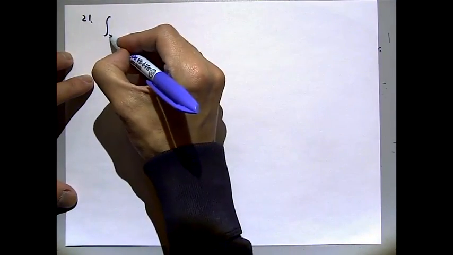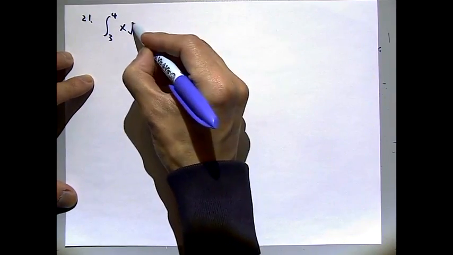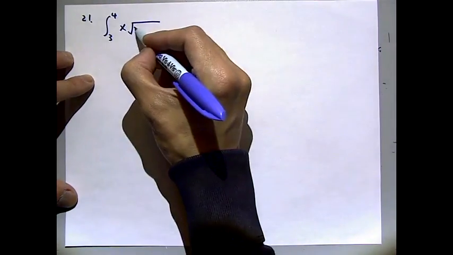All right, 21. Definite integral from 3 to 4 of x radical 25 minus x squared.